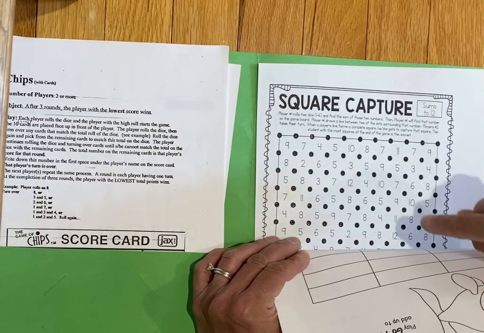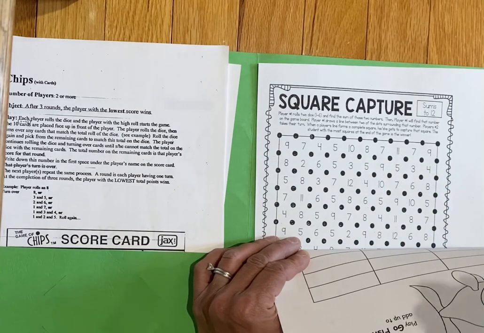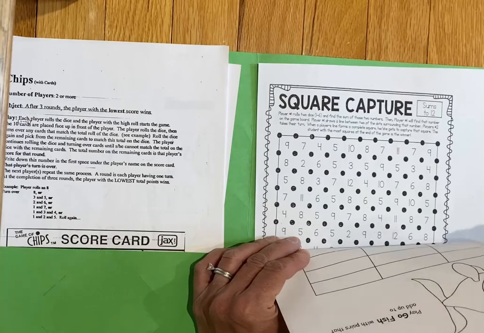When you finish a square, color it in your color so you can keep track of who got what. And that would be your square. So each square you get is worth a point.